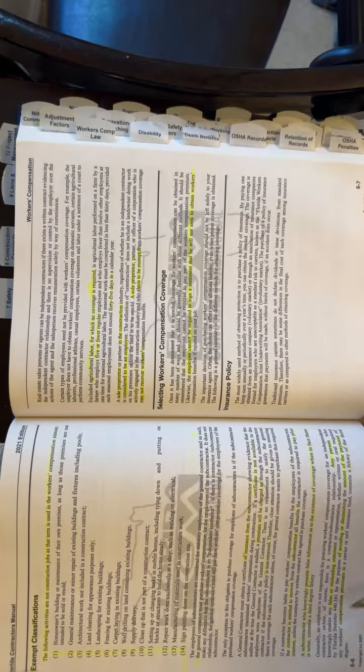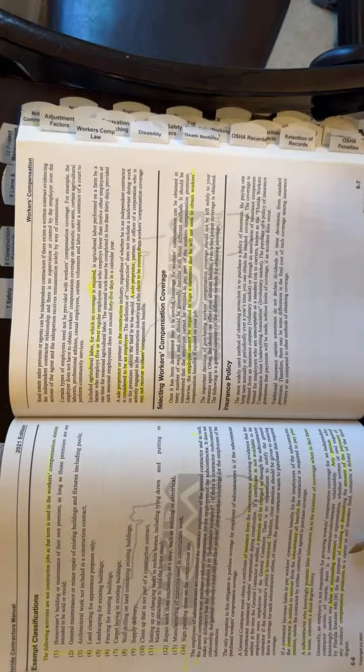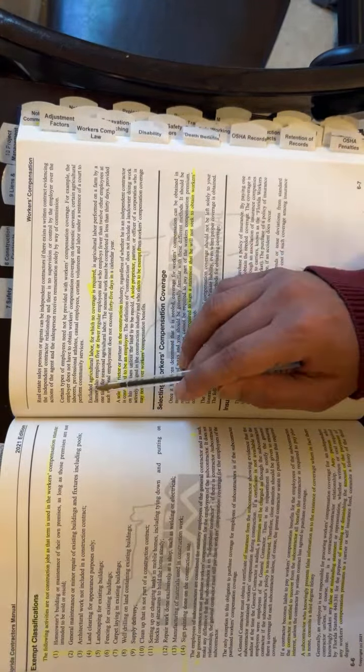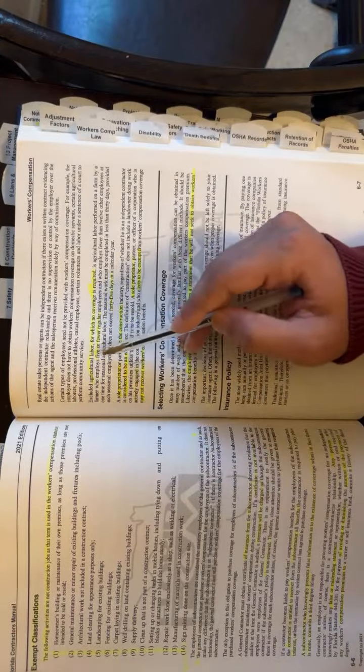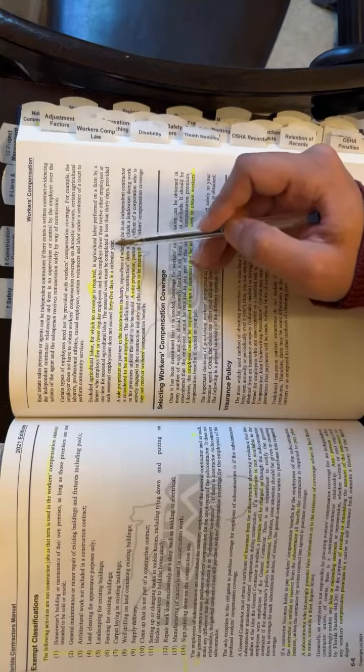Any person who knowingly makes any false or misleading statement for the purpose of avoiding or diminishing the amount of the workers' compensation premium commits a felony of the third degree. Excluded agricultural labor for which no coverage is required: 5 or fewer regular employees, 45 days in a calendar year.